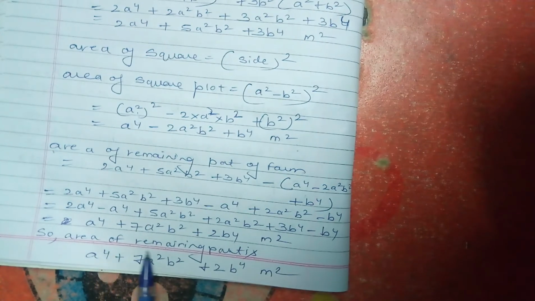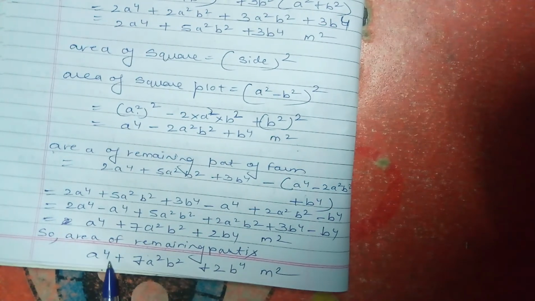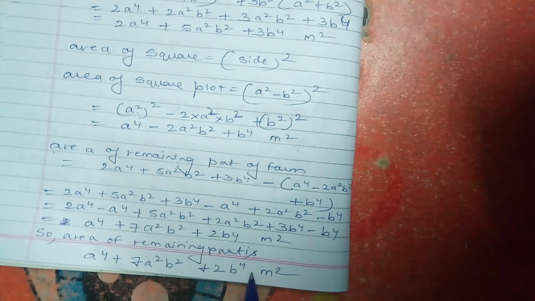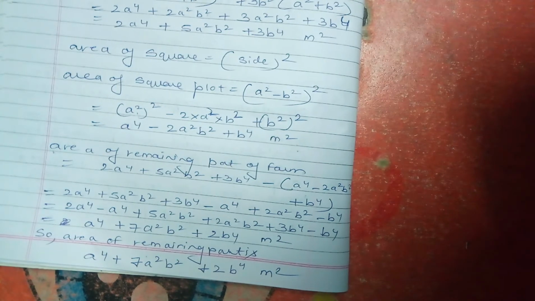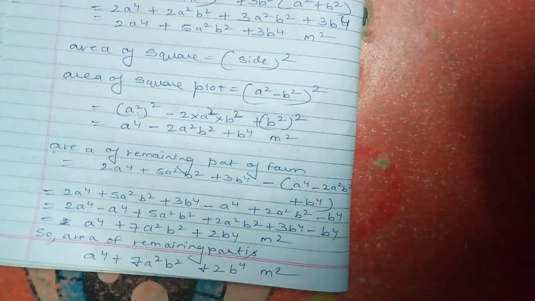So what is the area of the remaining part? It is a4 plus 7a square b square plus 2b4 square meter. So this is the area of the remaining part. Okay. So this was your practice set 3.2. Now let us move to practice set 3.3.